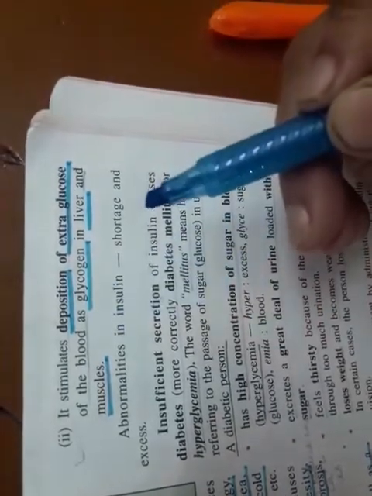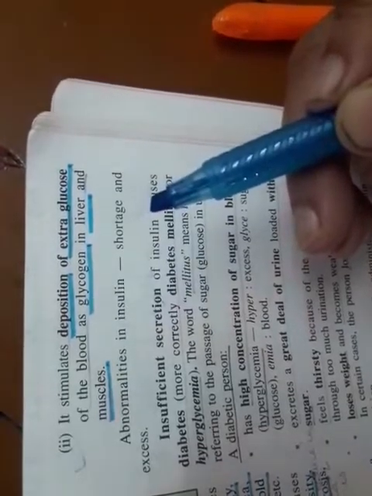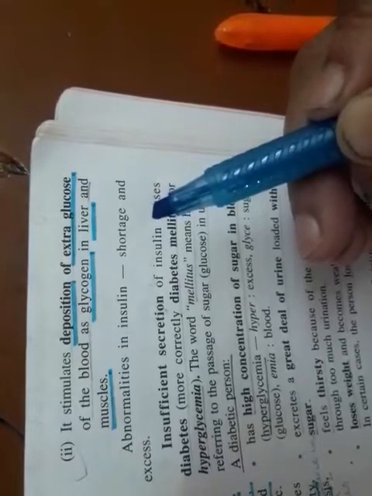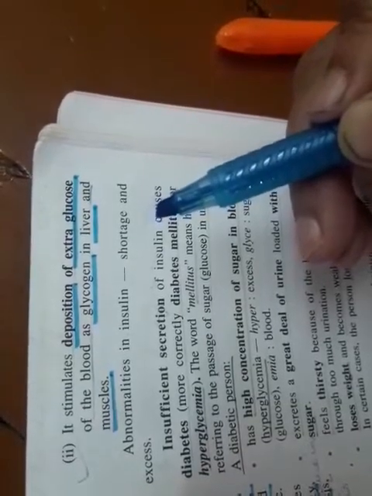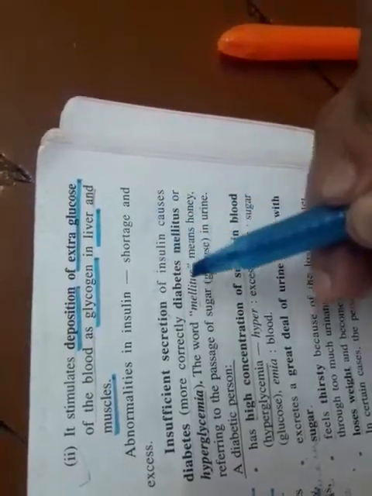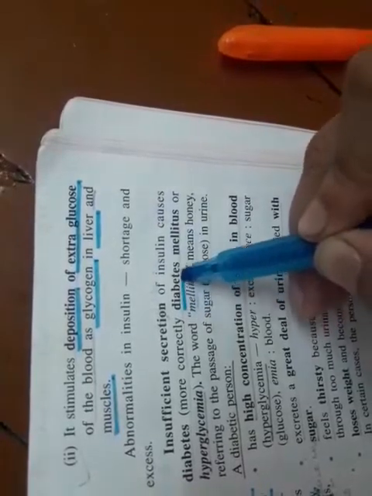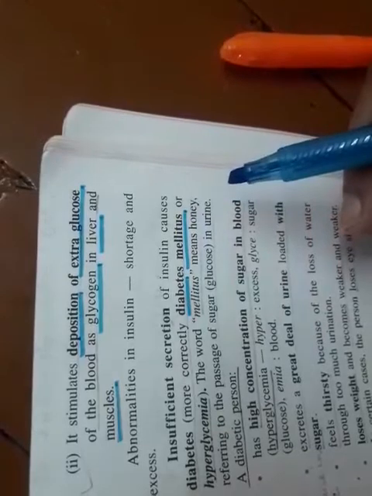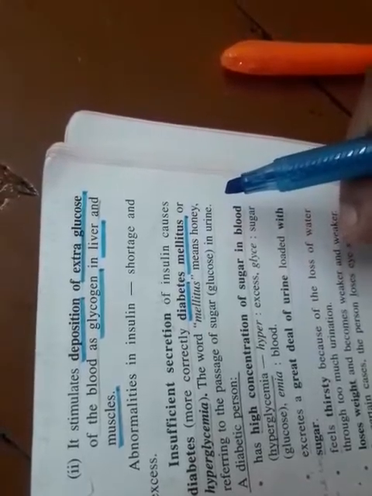Deficiency of insulin. Deficiency means when the secretion is less, under secretion, or you may also call it hyposecretion. It leads to diabetes mellitus, which is called sweet urine. Why?